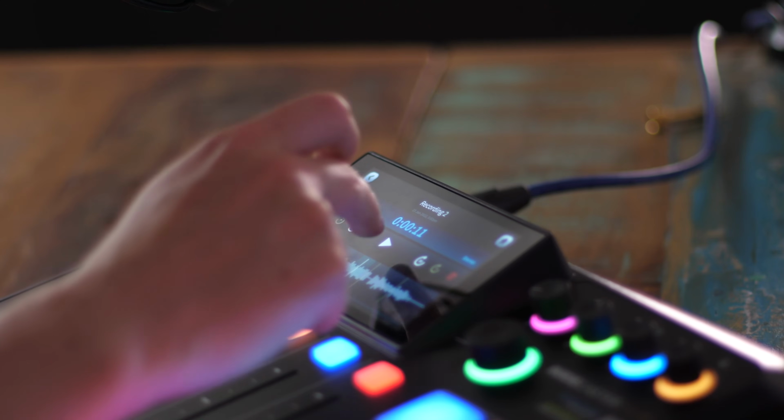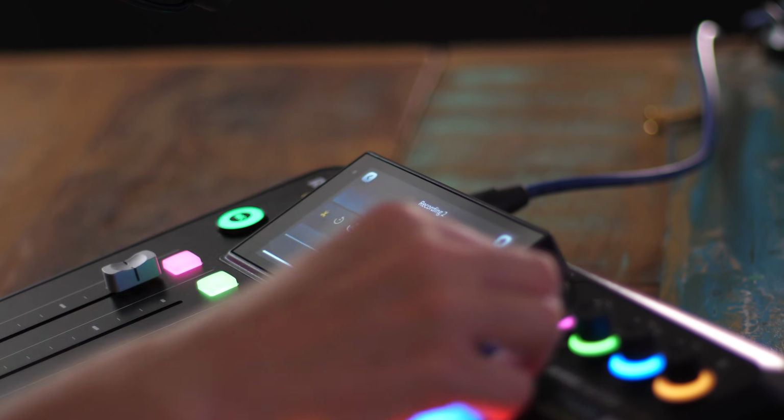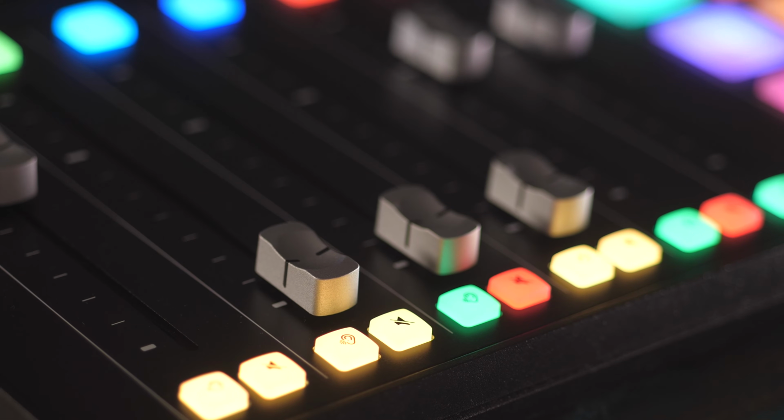So thanks very much for watching this video. Using the Rodecaster Pro as a tool for your live radio station is really, really powerful. I think especially the Rodecaster Pro II has unlocked multiple possibilities in terms of having different audio sources connected and being able to route them to different faders. Really, really useful if you're powering an online radio station or you're broadcasting a live DJ set.